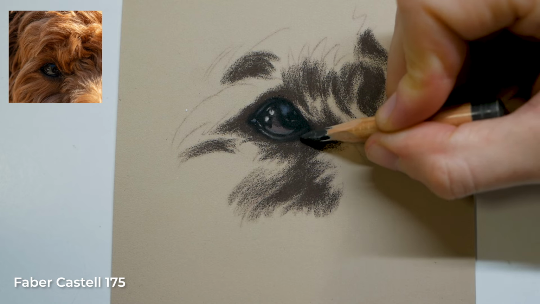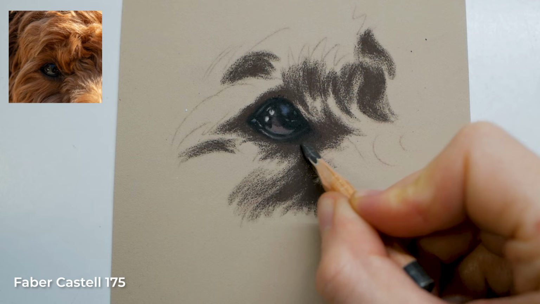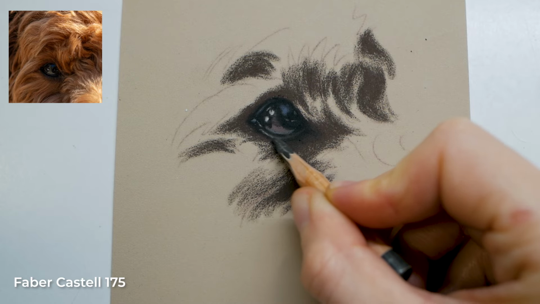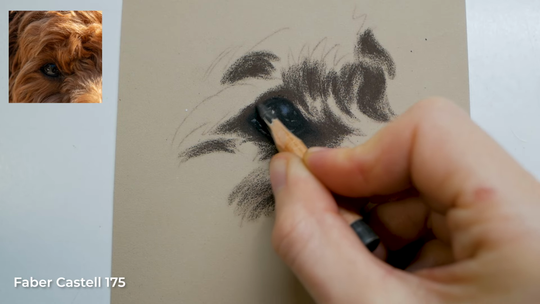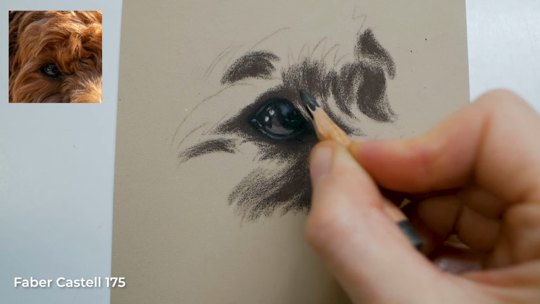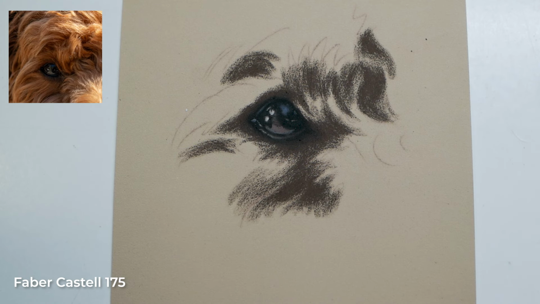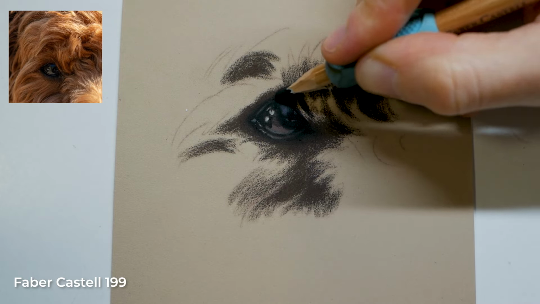This is the 175, so this is the sepia dark. It's a very warm dark grey. I'm going to start to work slightly over the top of the brown and up to the edge of the black, using it like a blending tool. And then I'll work in with the black as well, just so I really get that eye to basically melt into this area. So I can definitely see I need more black. So I'm using the 199 for this drawing from Faber Castell.